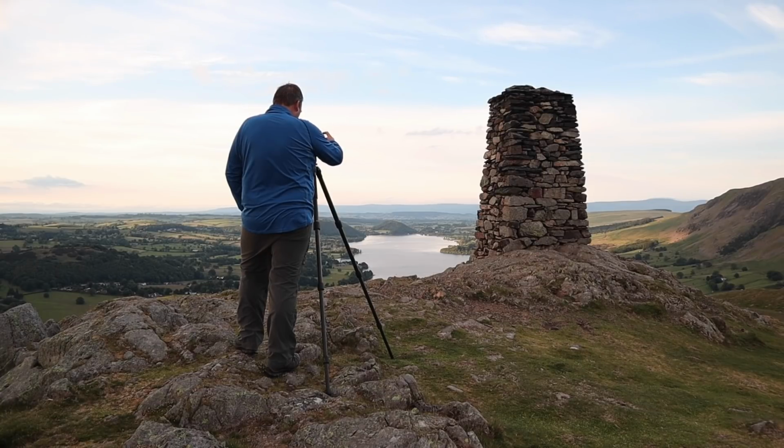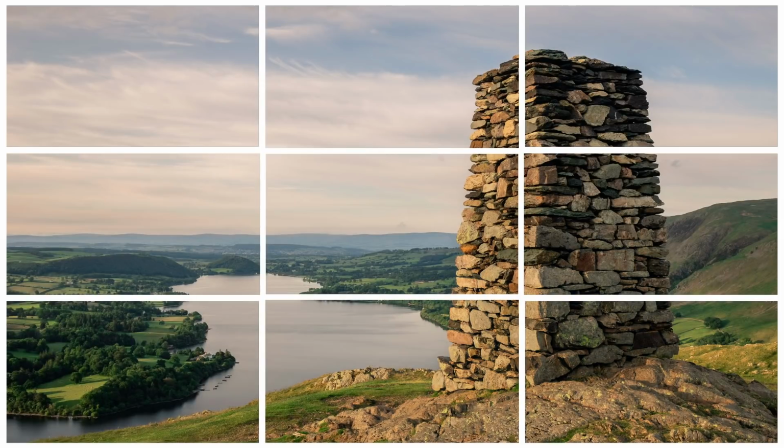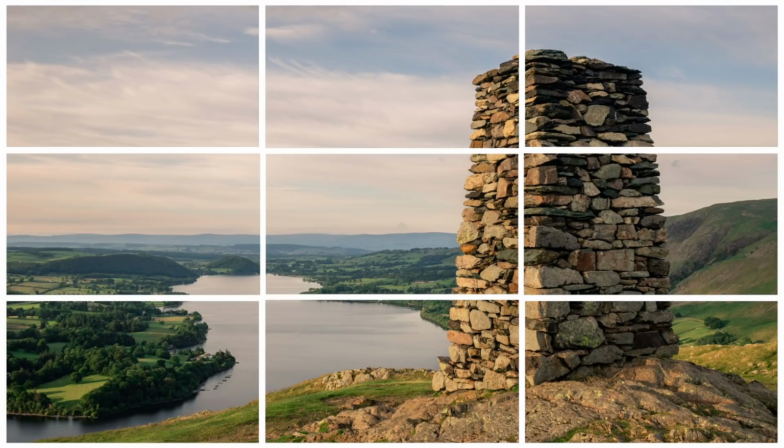Now, when I use the rule of thirds, I don't always follow it to the absolute letter, and this is a perfect example of that. I've positioned the cairn on the right hand third, and I have the middle of the lake where the bottom third and the left hand third intersect. But the horizon is running through the middle of the frame because that's really where it sits naturally.